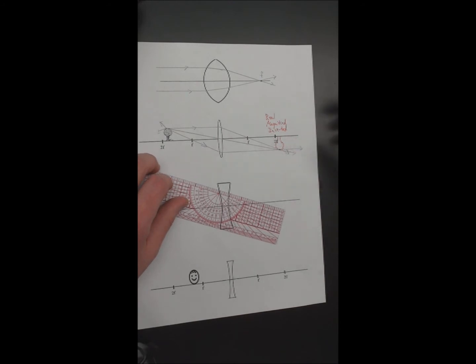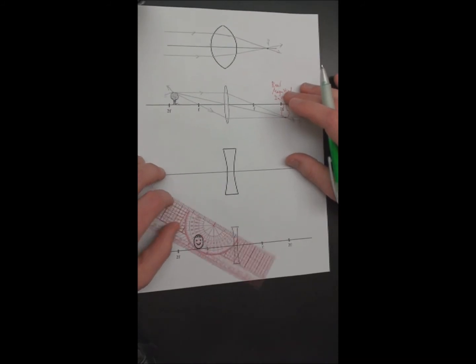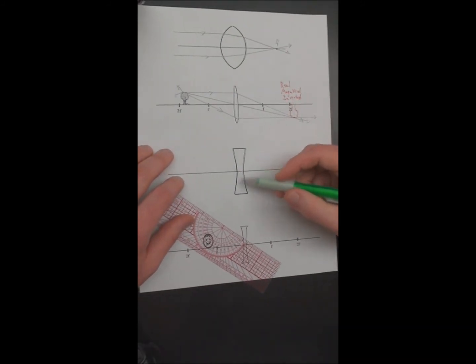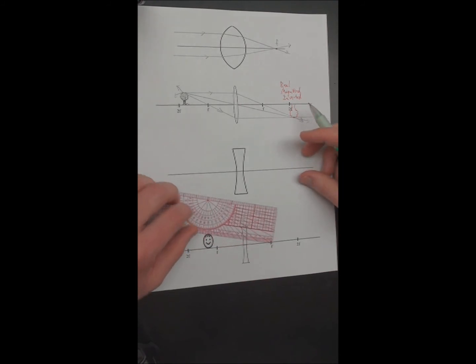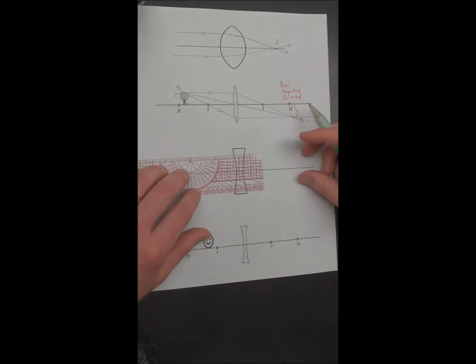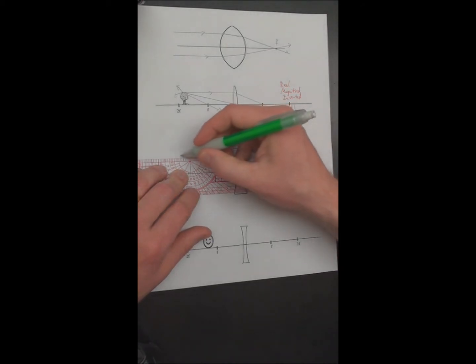Now that's for convex lenses. Let's move on to concave lenses. This is a concave lens. It's caved in on both sides. And again, in the lab we did recently, we found that parallel rays of light come in here, and they all do the same thing. So I'm going to draw a parallel ray of light.